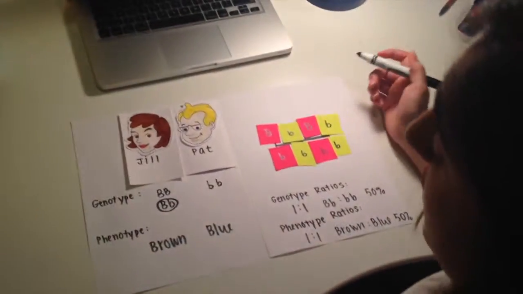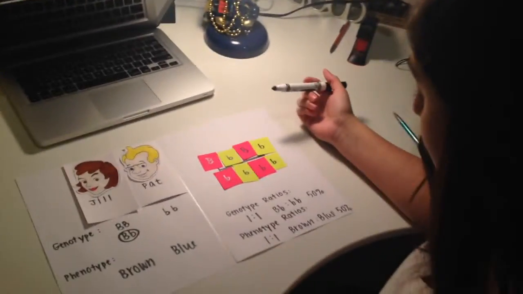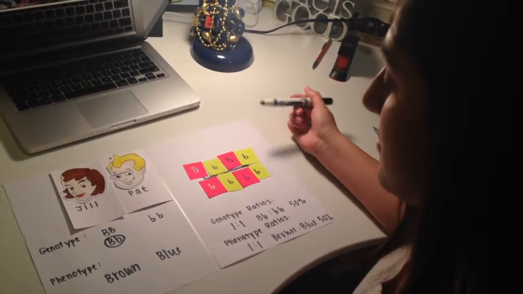So that's how you know Jill and Pat have a 50% chance of having a blue-eyed child and a 50% chance of having a brown-eyed child. Isn't it cool that we can predict the eye color of someone who hasn't even been born yet? We can use the same technique to predict for other traits and even look for the emergence of genetic disease.